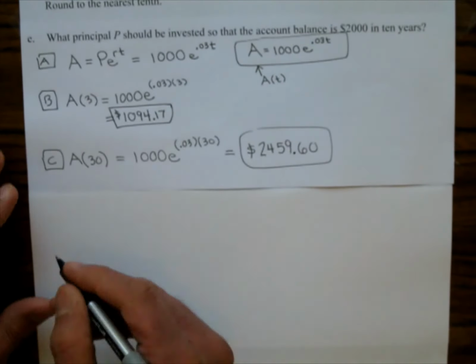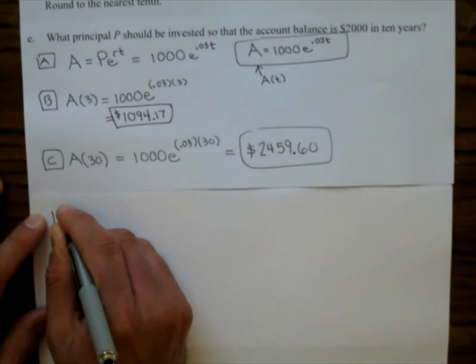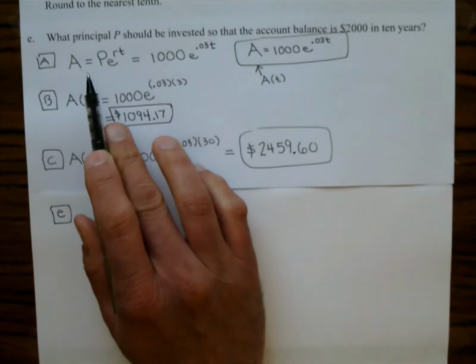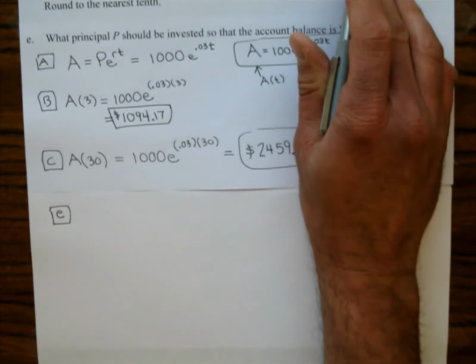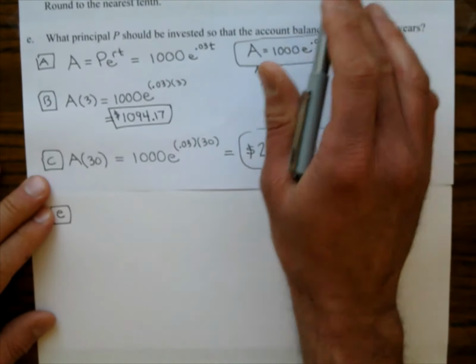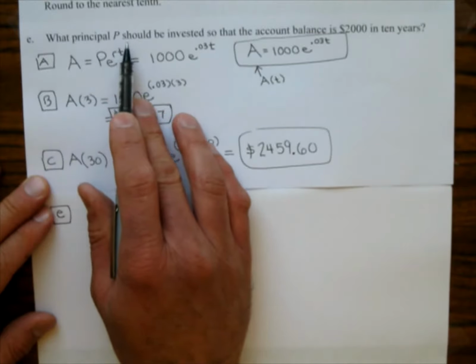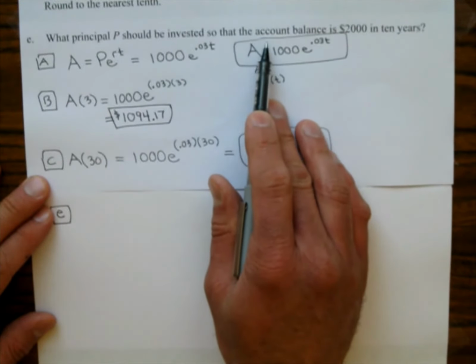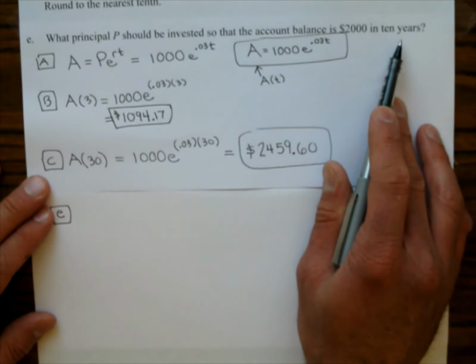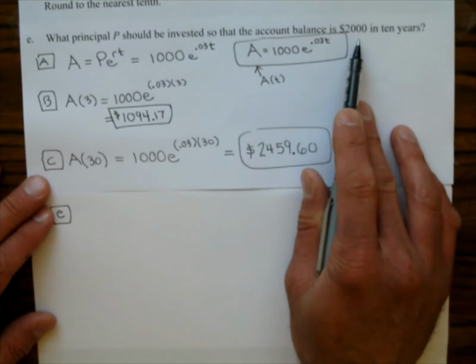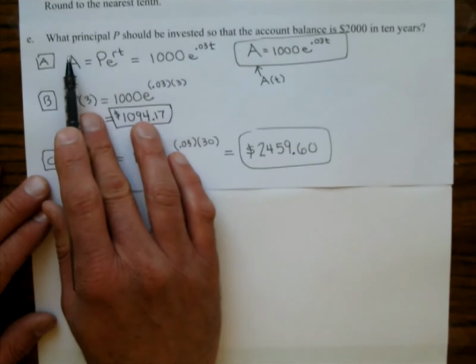And so part E says this. What principal should be invested so that the account balance is $2,000 in 10 years? The principal was 1,000, but they're going to change things around for part E. So maybe you don't want to wait 23 years for your money to reach $2,000. You better put more than $1,000 in. And so they're saying what principal?